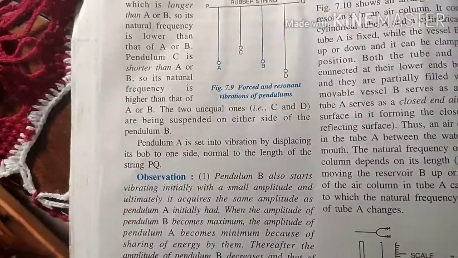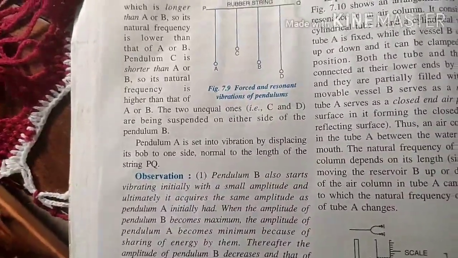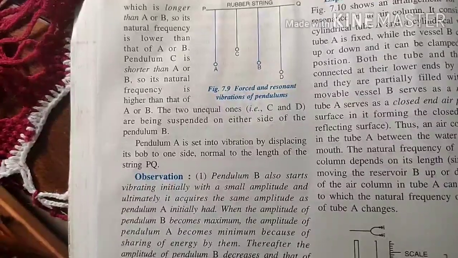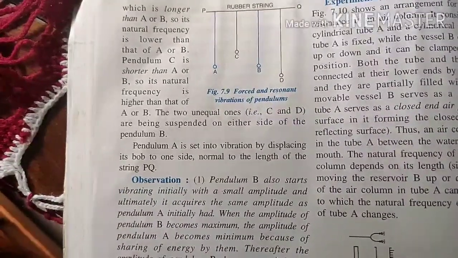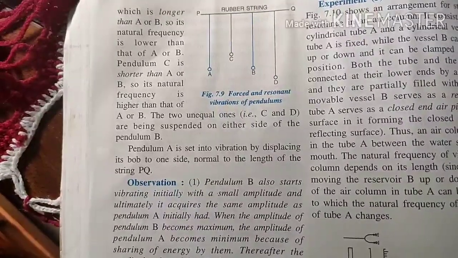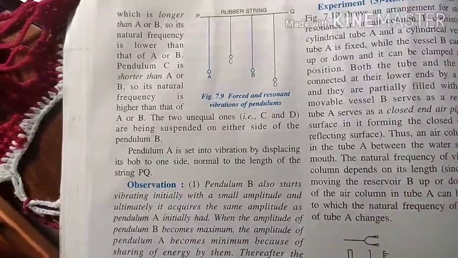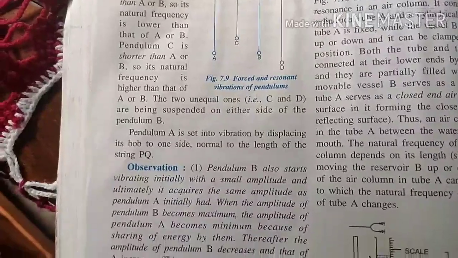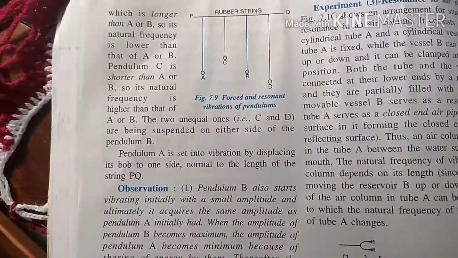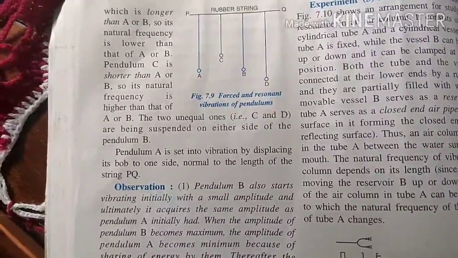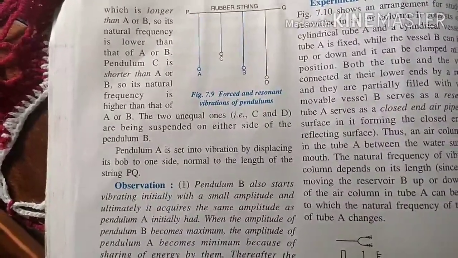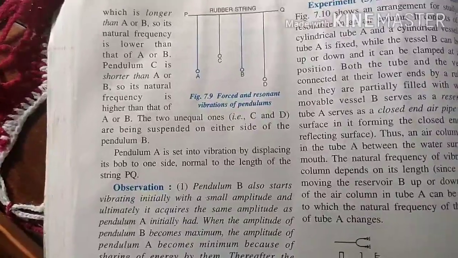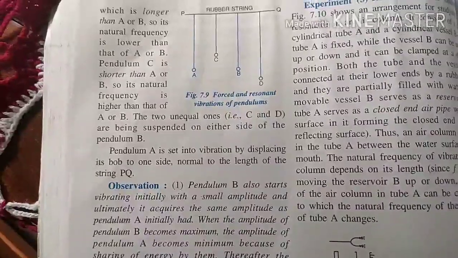When the amplitude of B becomes maximum, then the amplitude of A becomes minimum, because there is a sharing of energy between them. So initially say A is vibrating with amplitude 10 and B with amplitude 2. Later B is vibrating with amplitude 10, and then A will be vibrating with amplitude 2. That happens because of sharing of energy.